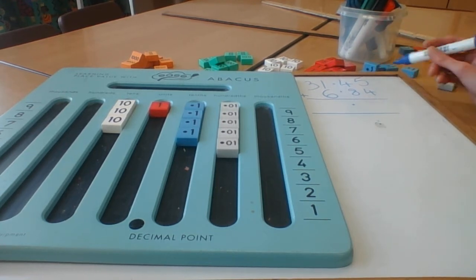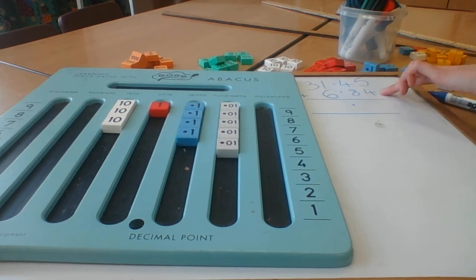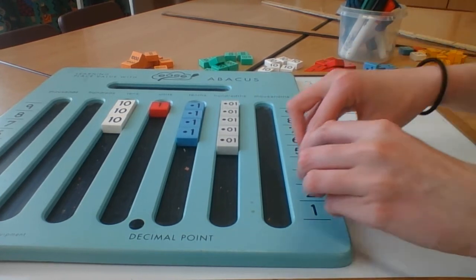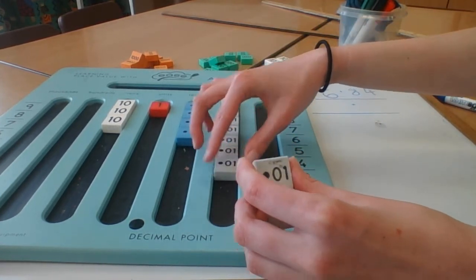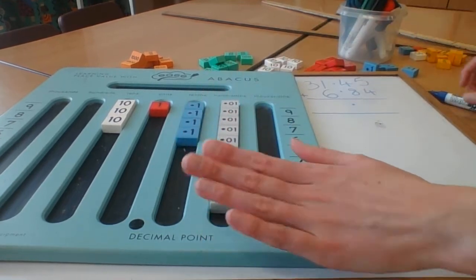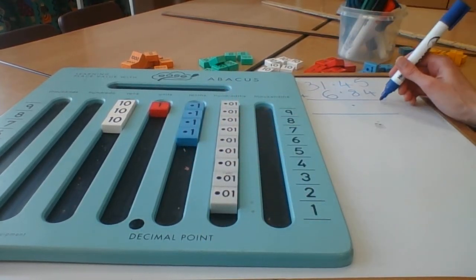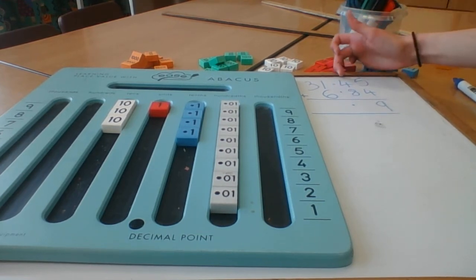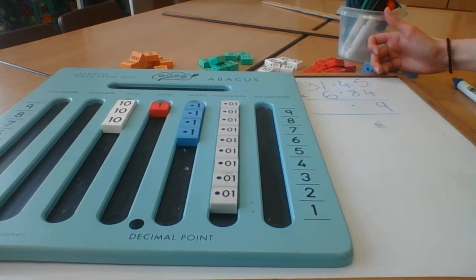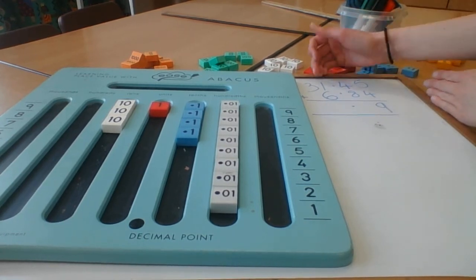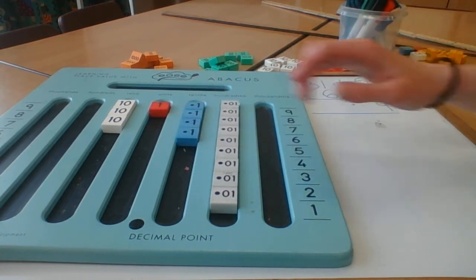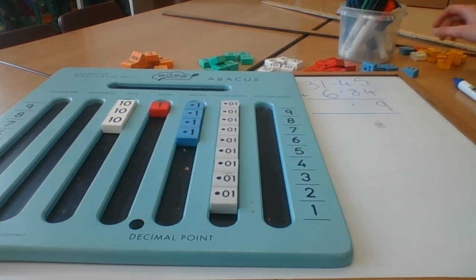So I need to add 4 hundredths to the 5 I have got. So I need to add 4 more. So 1, 2, 3, 4. I have 9 hundredths altogether. I'm then going to look at the tenths column. So we still start furthest over this way, but it's not the ones column anymore. So anyway, tenths. I've got 4 tenths. I want to add 8 tenths.